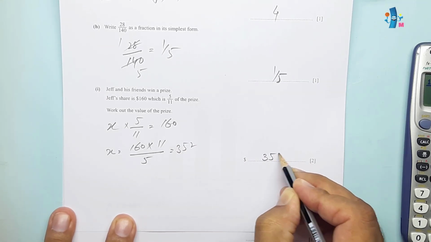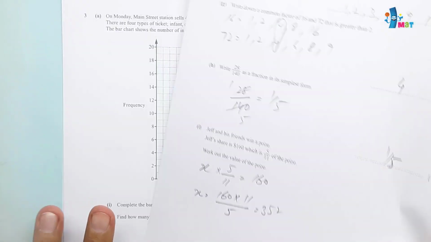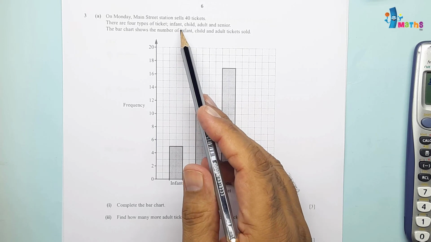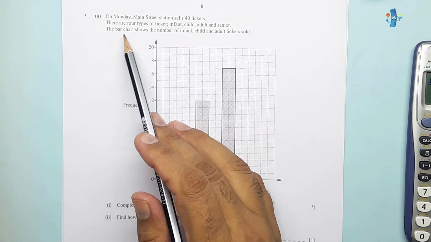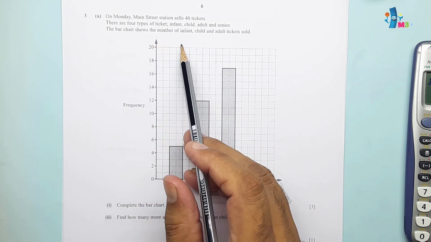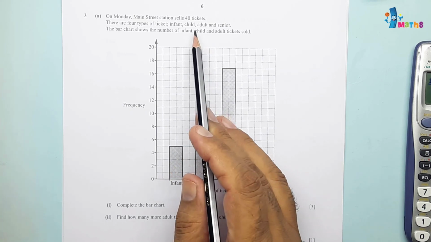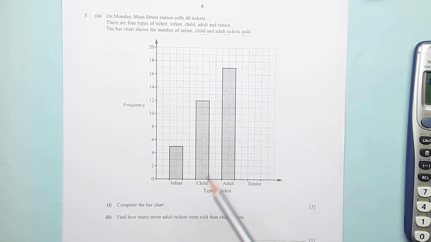You can write here. Then comes question number 3, which is bar chart. On Monday, Main Street Station sells 40 tickets. There are 4 types of tickets: infant, child, adult and senior. So these are 4 types. The bar chart shows the number of infant, child and adult tickets sold. Complete the bar chart.